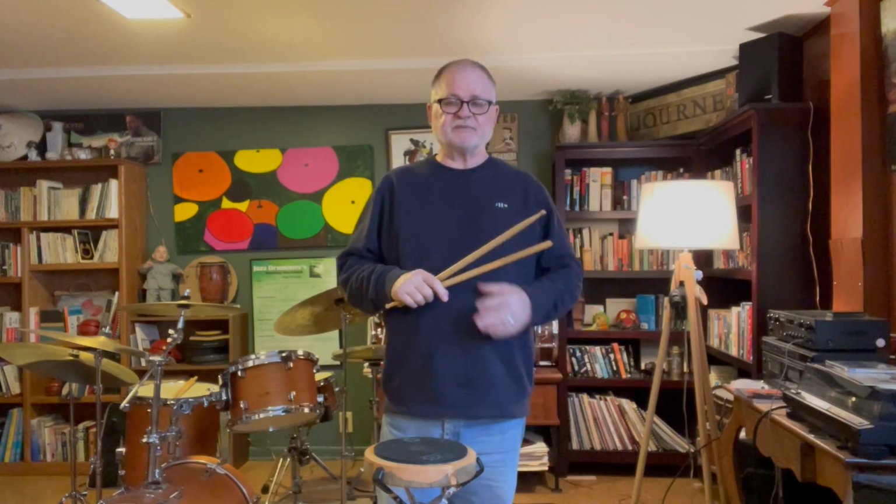To do this effectively, you have to play the 16th notes fast enough to give you buzzes that connect. It doesn't do you a lot of good to practice it slowly, 1 E and, because that's not going to give you a roll.